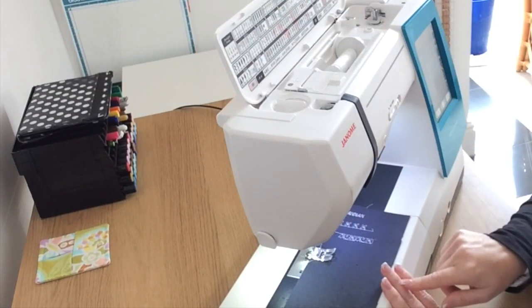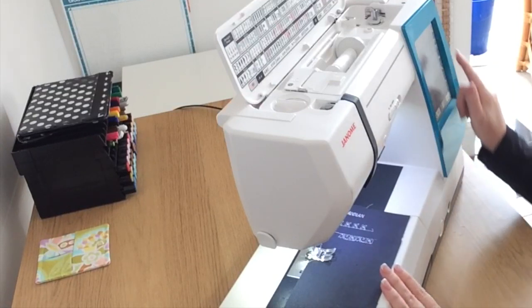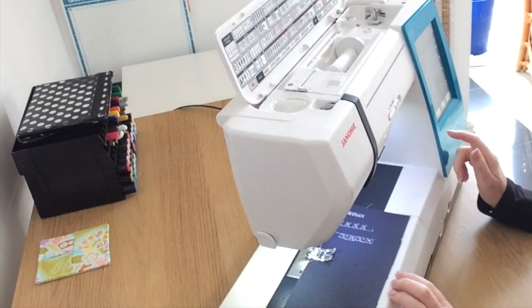There are some long designs on here as well, which again I'm just scrolling through using the arrows on my screen here, and I'm just going to choose one of the patterns.